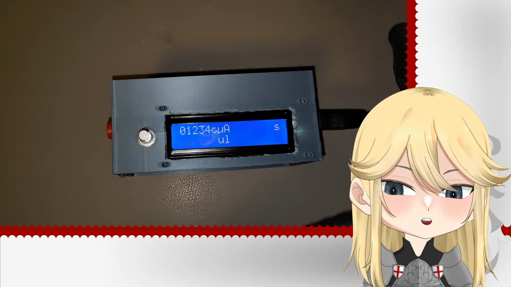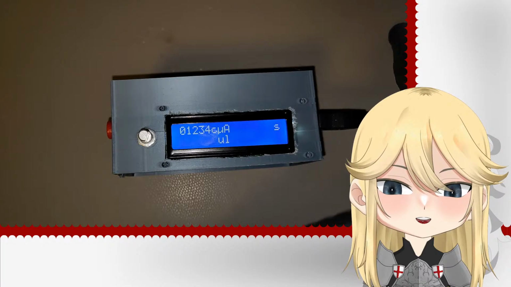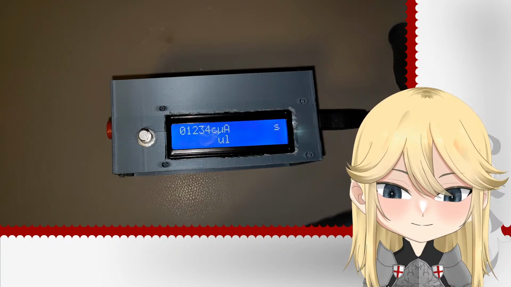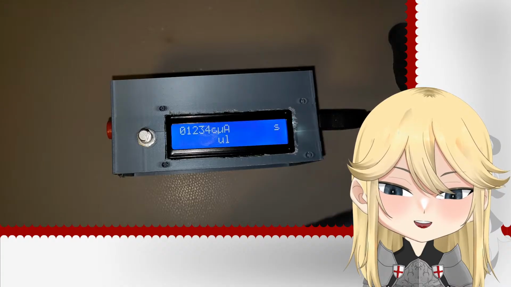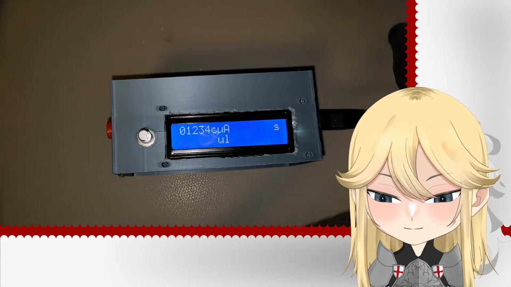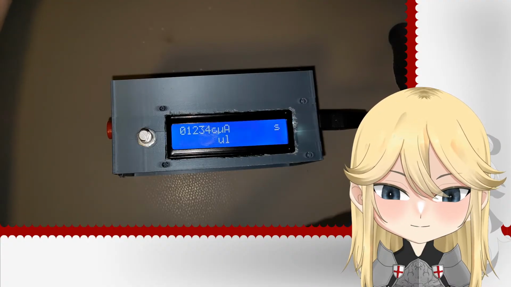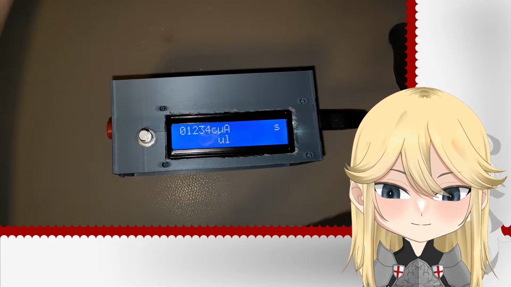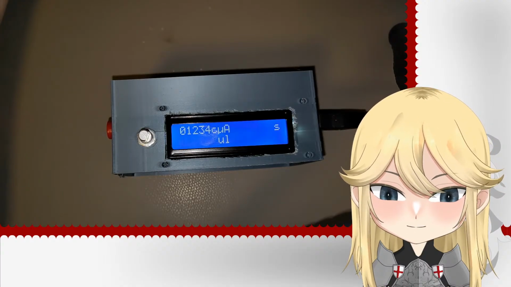Why isn't it writing so many 3s now? Eh, wait, what? What was it doing? If is 3. Wait, what? Oh my fucking god.